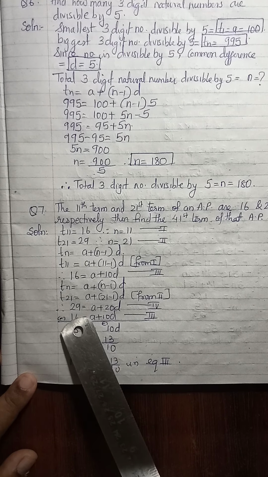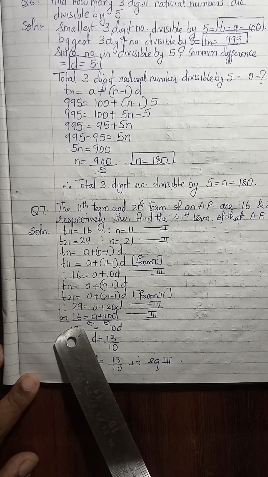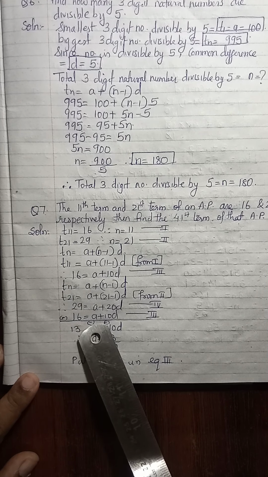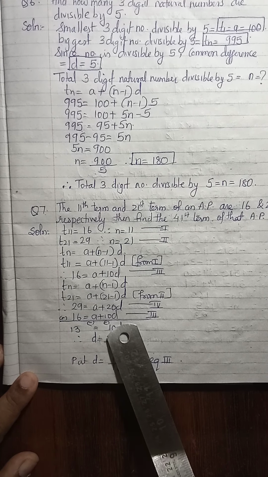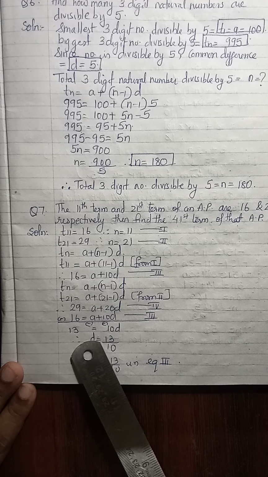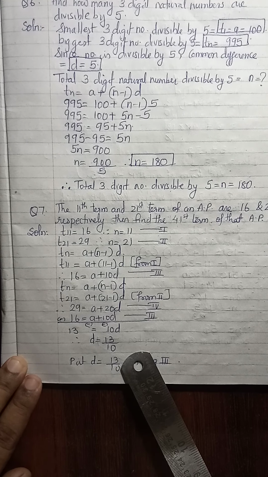So the fourth and third equations are written here and subtracted: 29 minus 16 is 13, a minus a is 0, 20d minus 10d equals 10d. Therefore 13 equals 10d and d equals 13 upon 10.